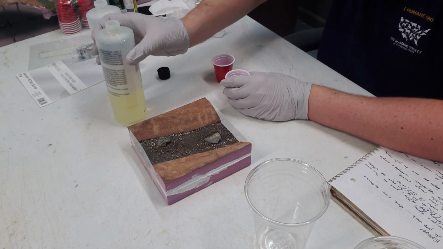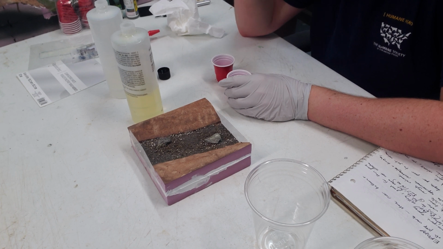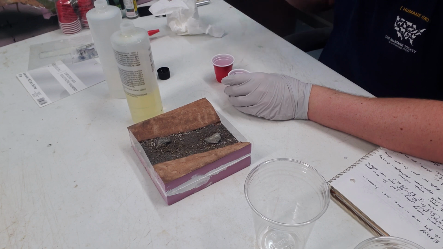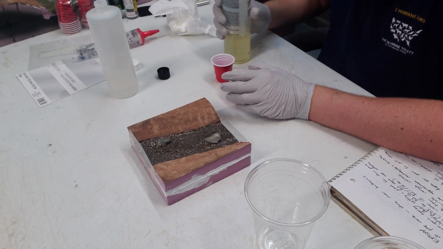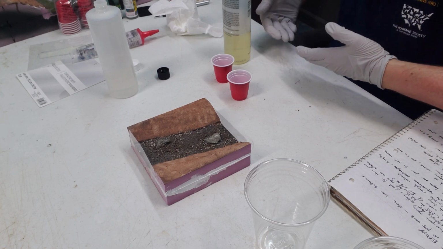Use the paper under this? I would not, it will leak straight through paper. I would use plastic or foil, because it will just soak through paper just like water. You wouldn't think so, but as it sets, it just passes through everything.